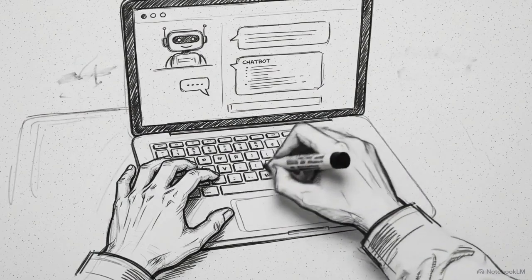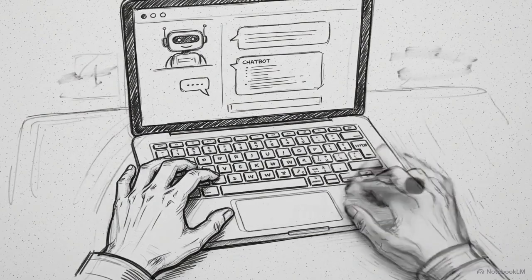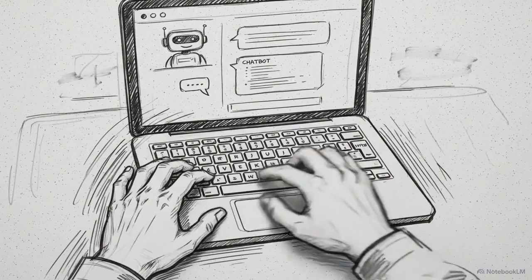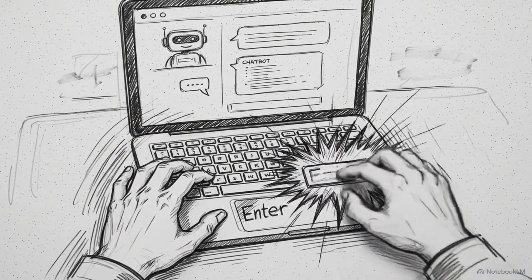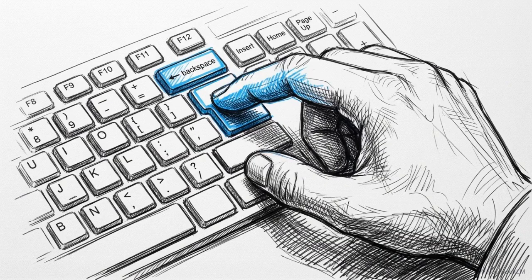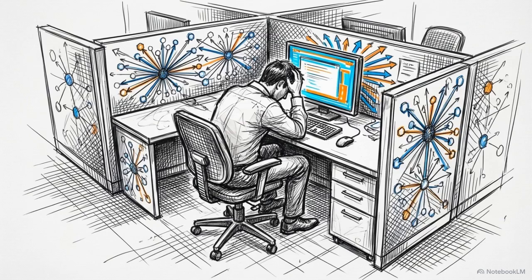The standard way we use artificial intelligence is strictly linear. You type a complex question into a prompt box, hit enter, and wait for the machine to generate a single answer. If that answer isn't perfect, you refine your query and wait again. This loop of asking, waiting, and reading easily consumes minutes or even hours of human time.